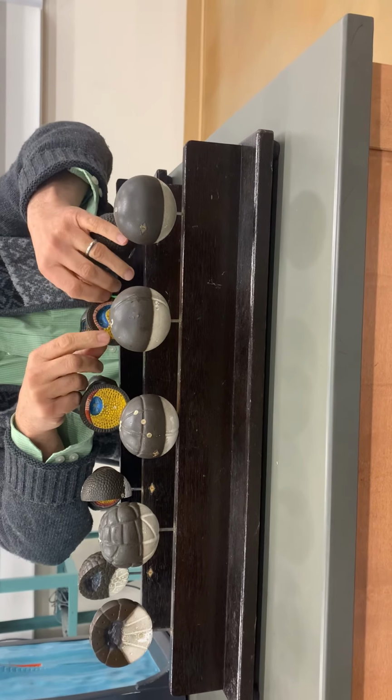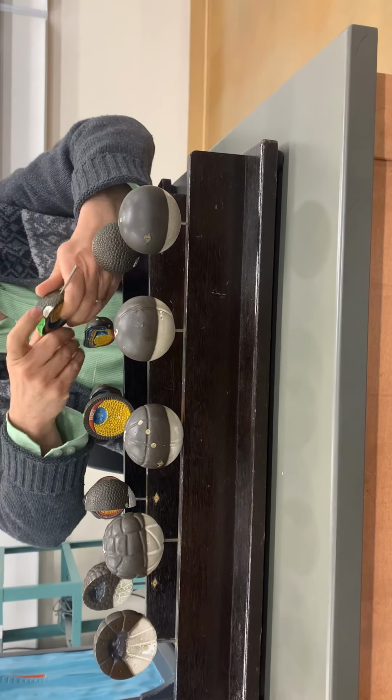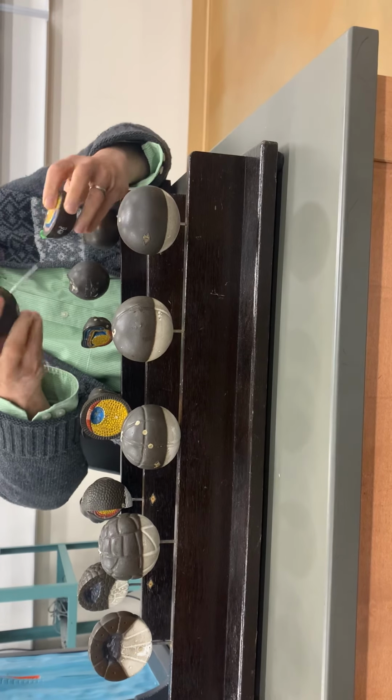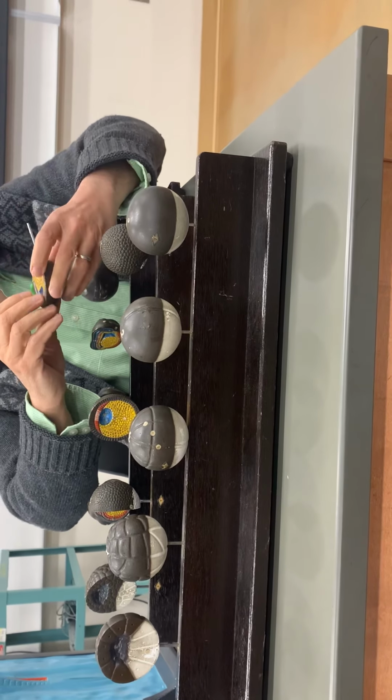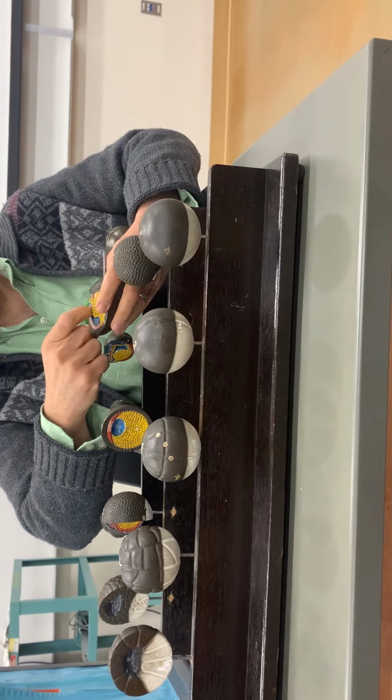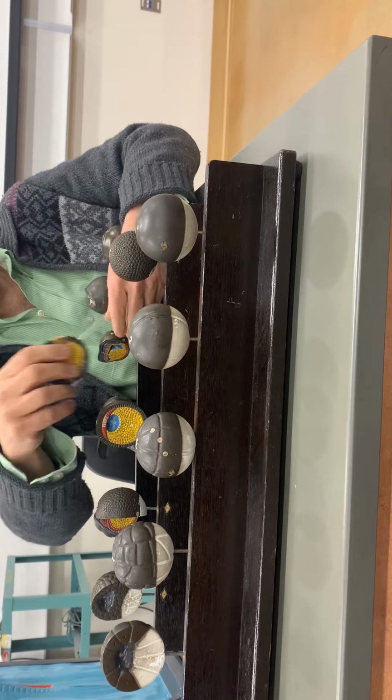Same thing here. One thing here is yolk plug. The white is yolk plug. So this is the whole thing. Gastrula. These are all gastrula. The yolk plug, endoderm, notochord, embryonic gut.